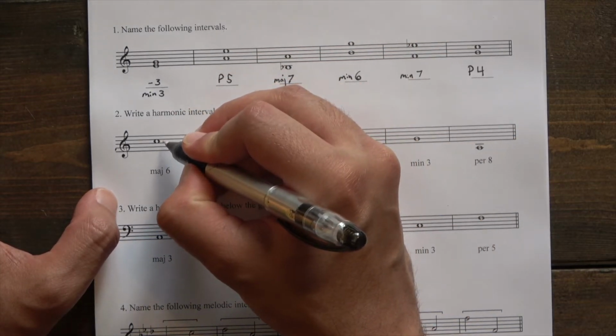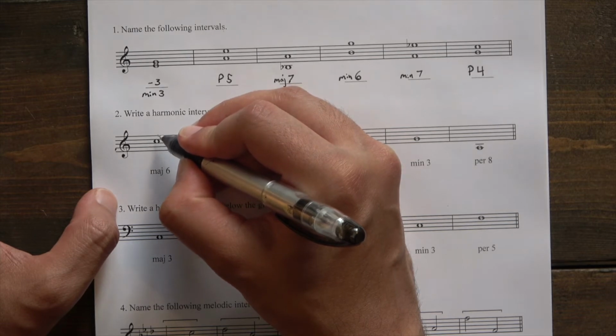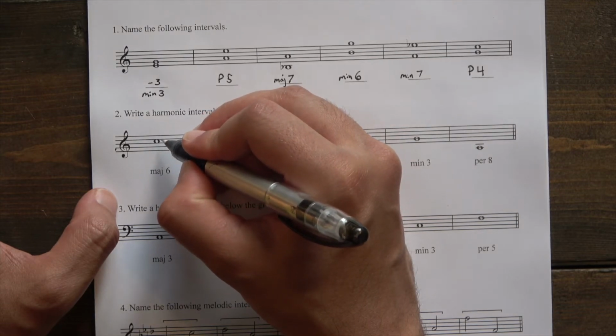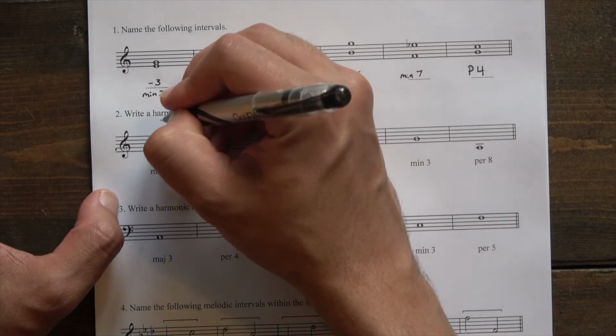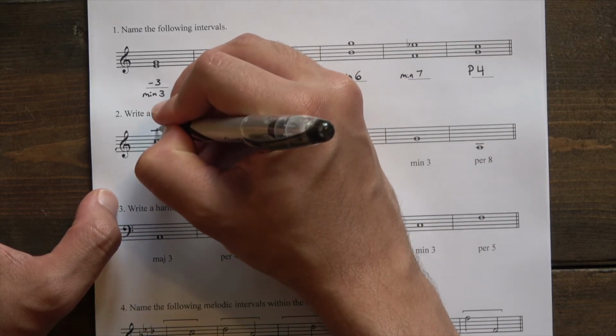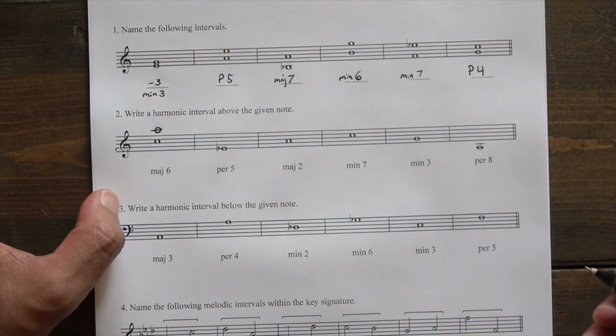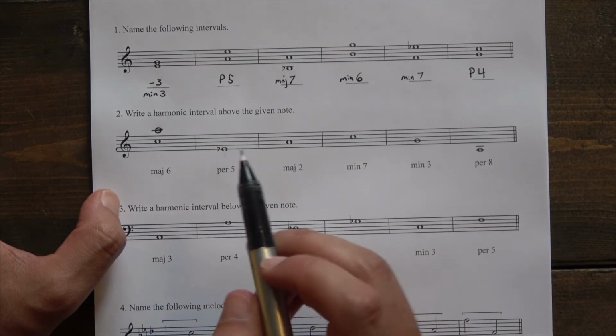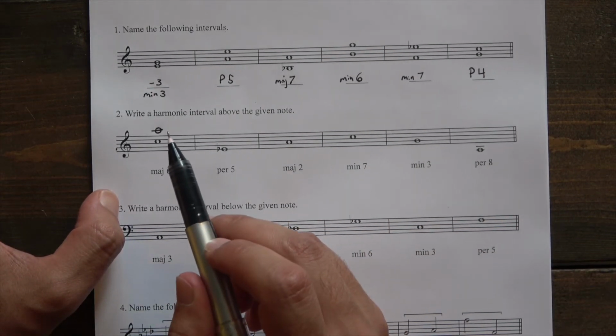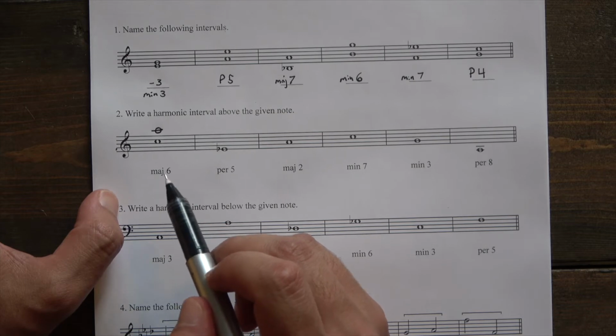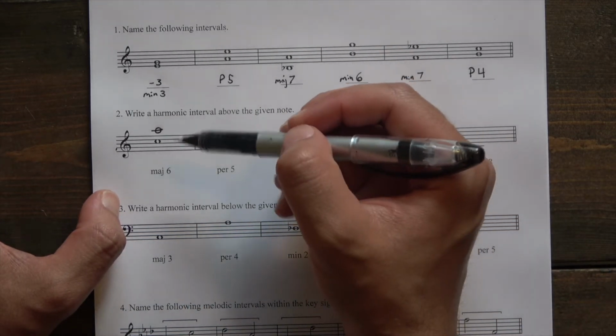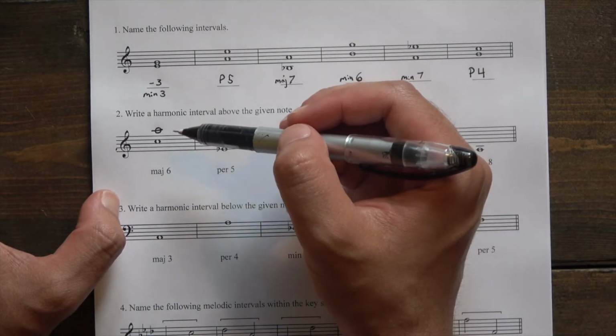Let's count. So we have C, D, E, F, G, A. 1, 2, 3, 4, 5, 6. The sixth above C is A. There it is. Now, we need to make sure the quality is correct. This is asking for a major sixth. Now, it might just be right just as is. We might not even have to add anything.